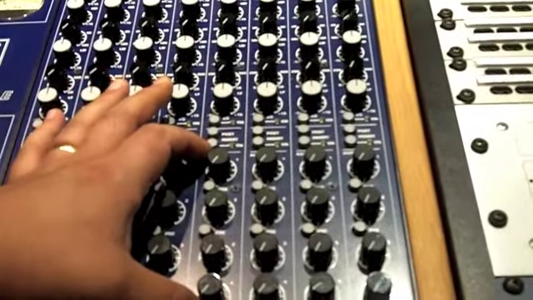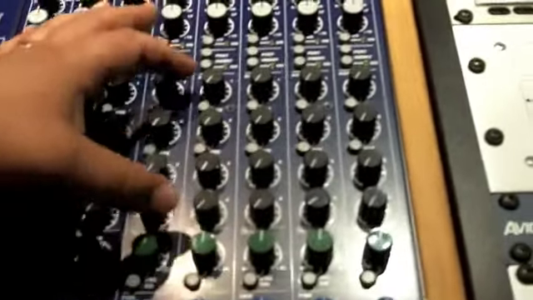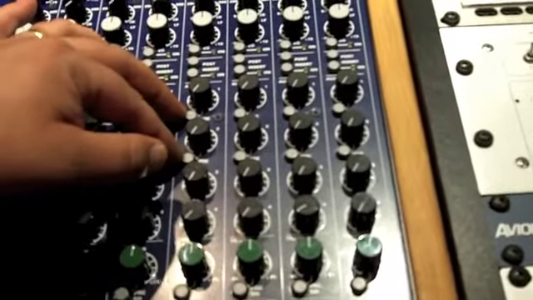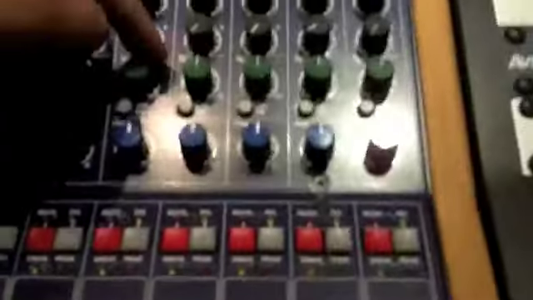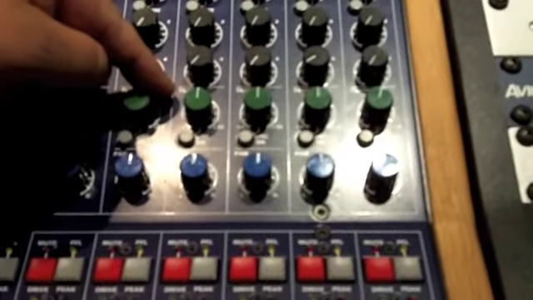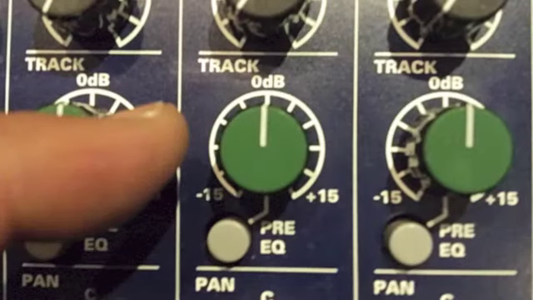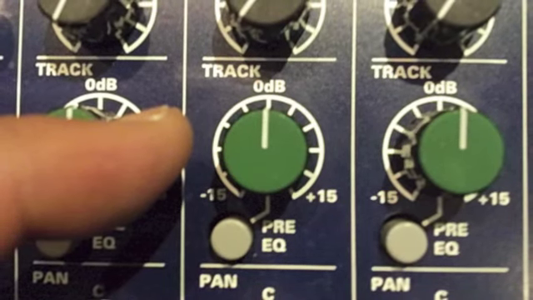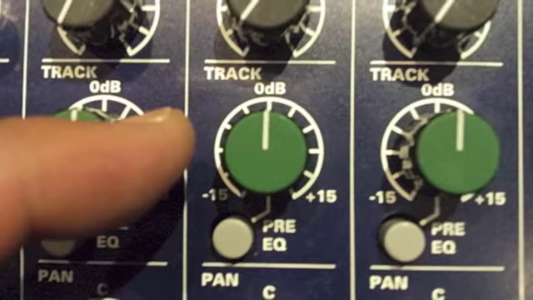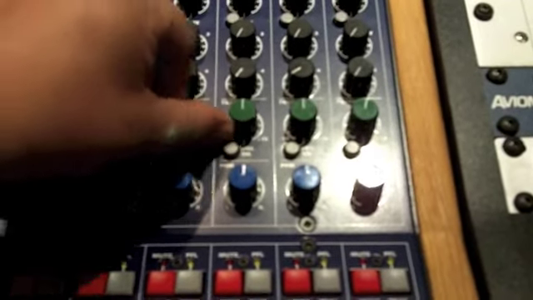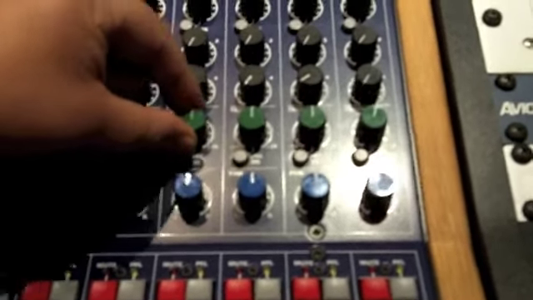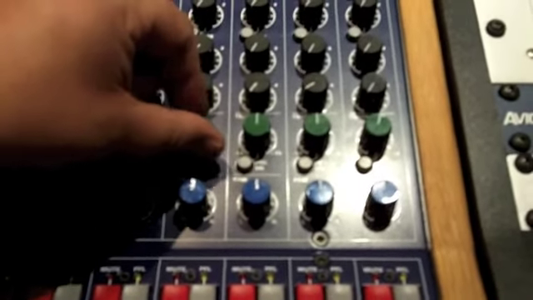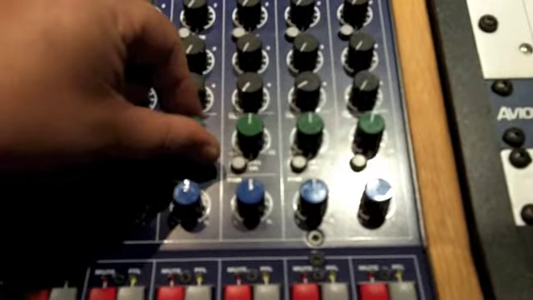Underneath that, I have 4 auxes. The only 2 that can become Q sends, in my opinion, are the 1 and 2 because they have the pre-buttons associated with them. Underneath that, I have a green knob called track. If you want to think of this as anything similar to what you've encountered so far, you could consider this to be your channel fader, right? So if you turn it down, your signal going into Pro Tools should go down. If you turn it up, it should go up in Pro Tools.